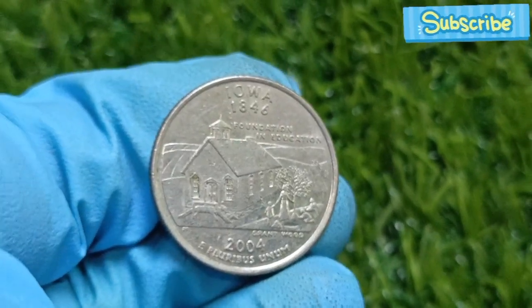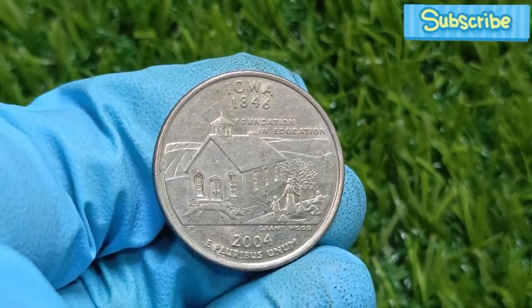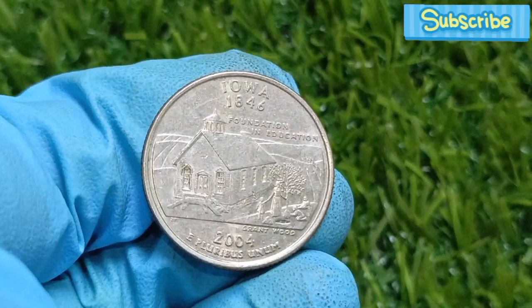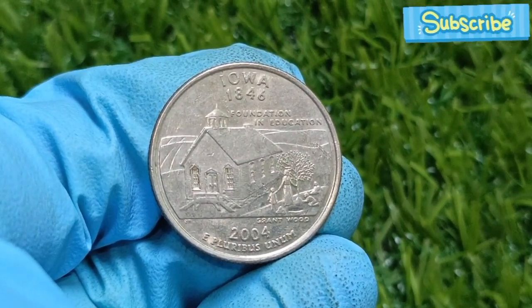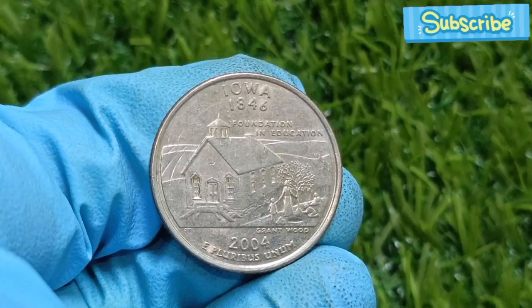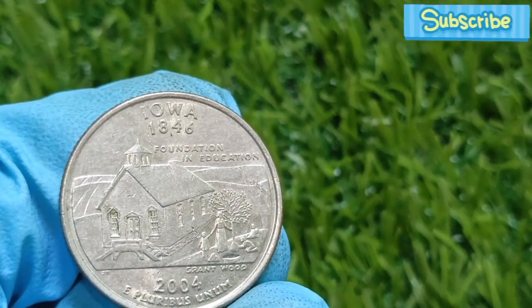Segment: Release and reception. Iowans respond. Visuals: crowds at launch events, children holding quarters. Unveiled in August 2004, the quarter was met with pride. Schools integrated it into history lessons, and collectors nationwide sought the D Mint mark.